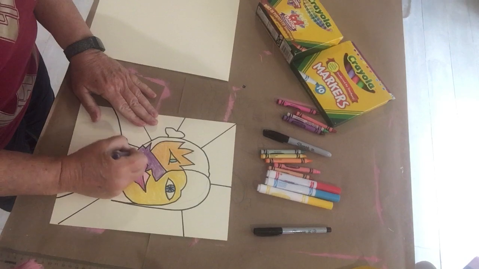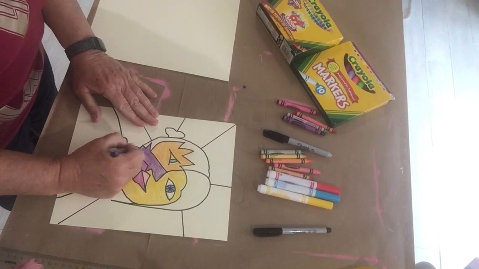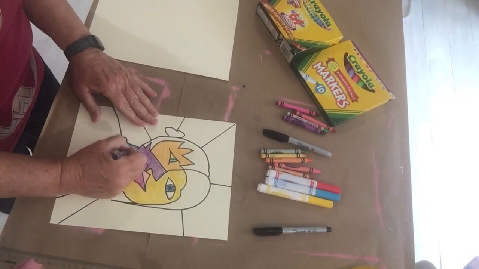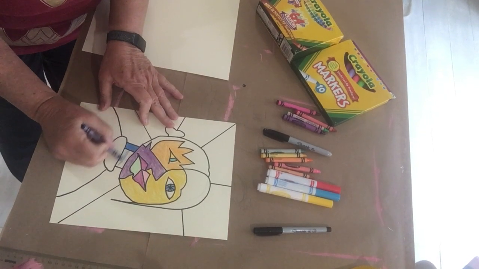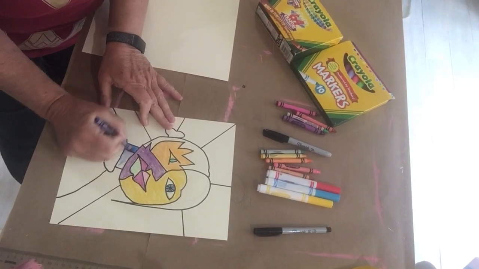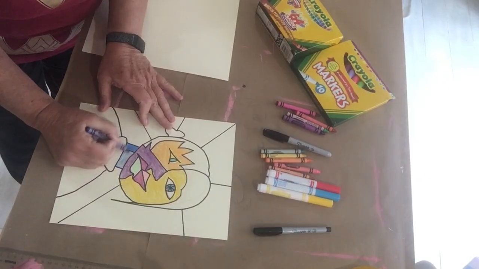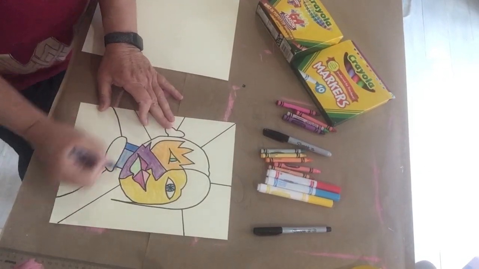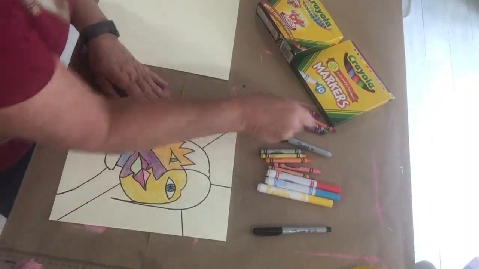Let's make it blue. You know what? I can even use the same color and make two different colors. Watch. I'm pressing hard. Now I'm pressing light. Do you see that? Yeah. Same crayon, two different colors, dark, light.